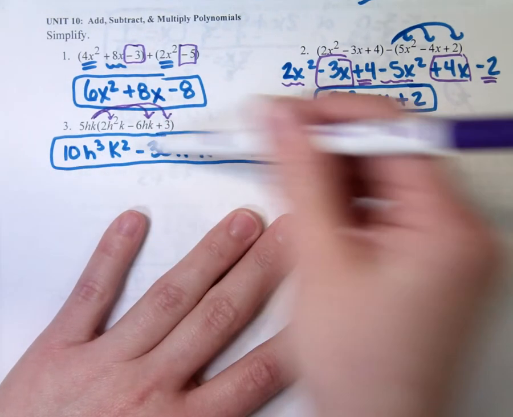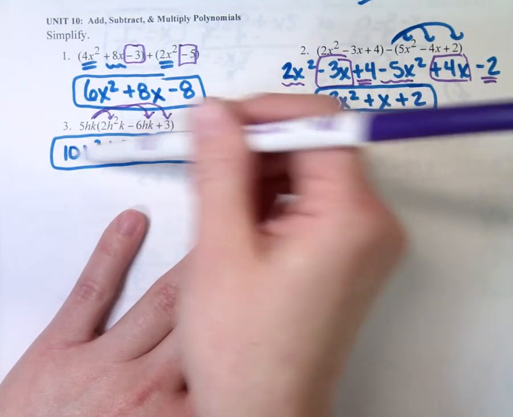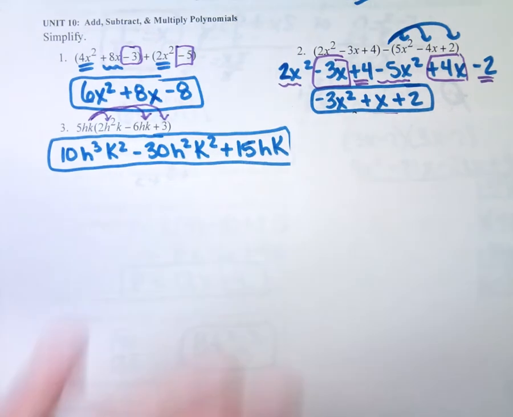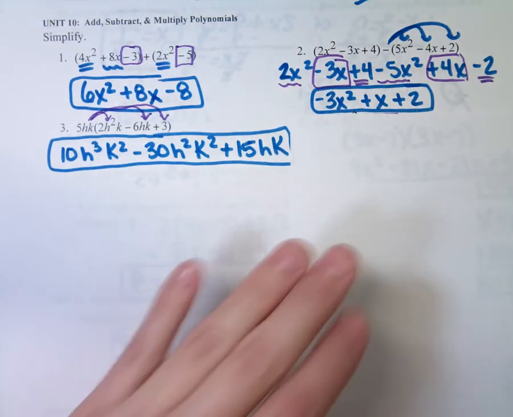If any of these were like terms, I would go ahead and combine them, but none of them look exactly alike. They have to have the same variable with the same exponent in order to be able to combine them.